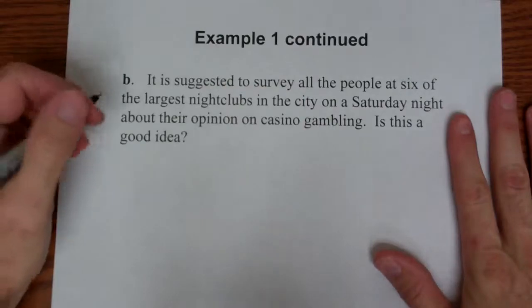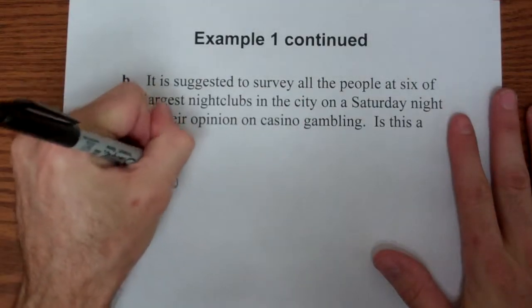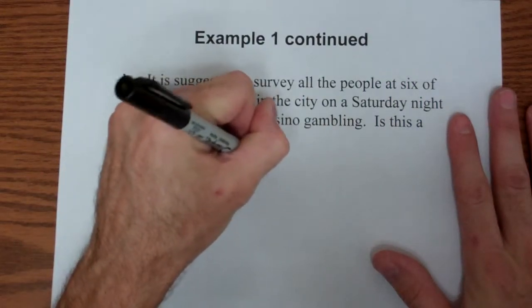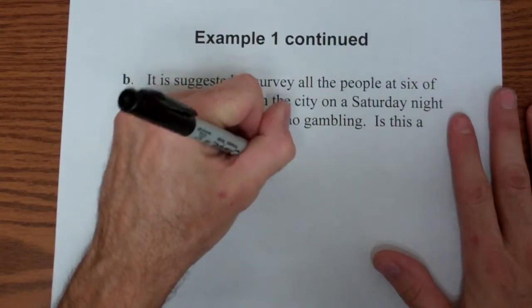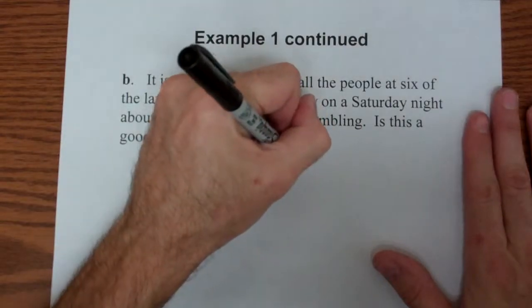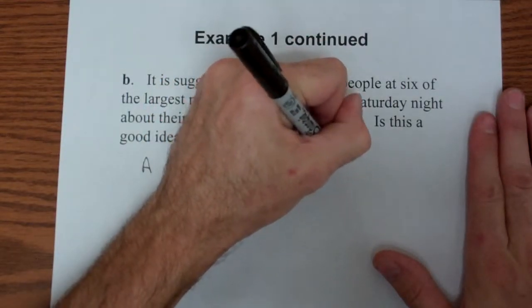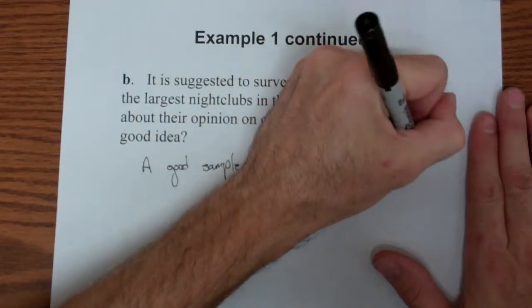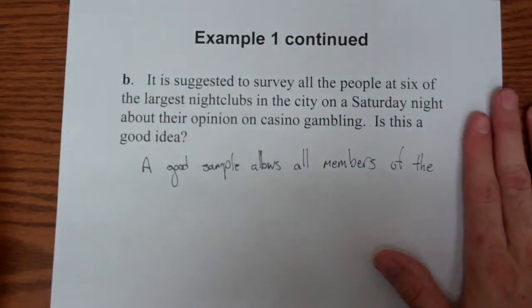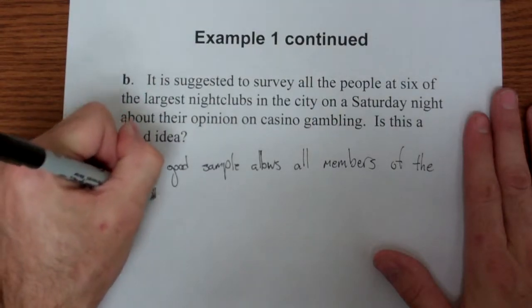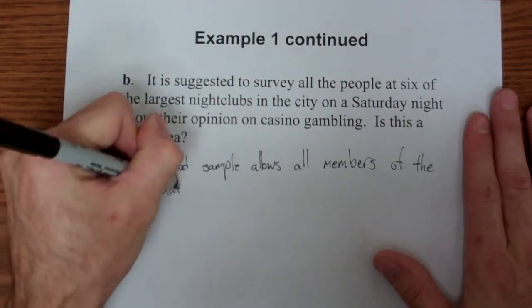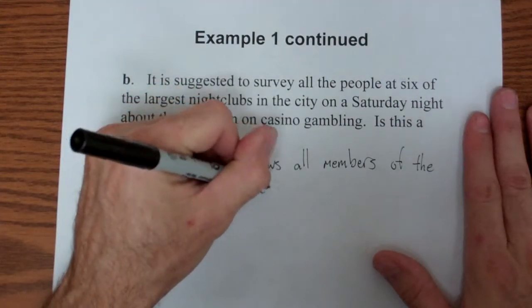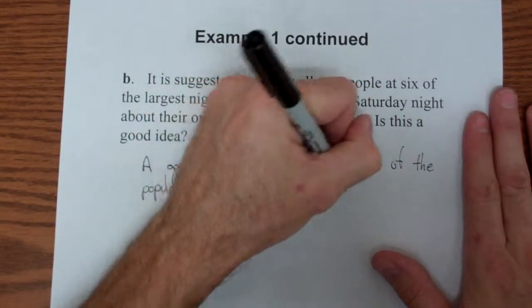The idea behind a good sample allows all members of the population a chance to be selected.